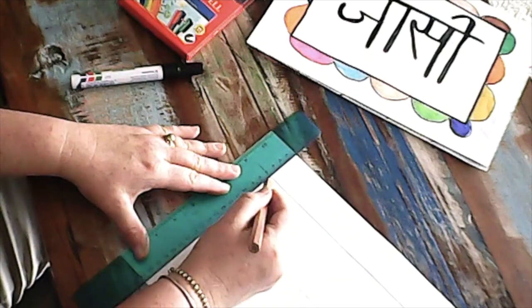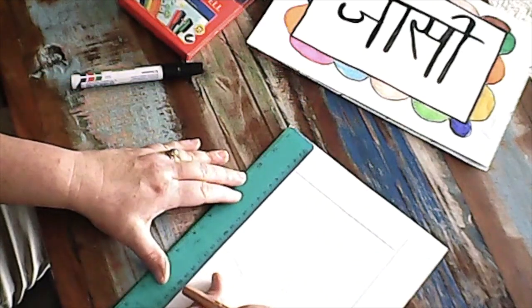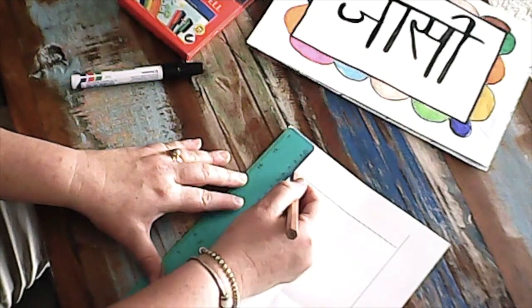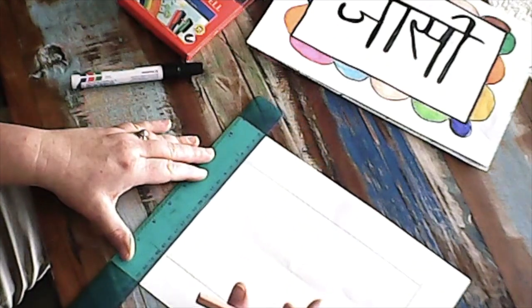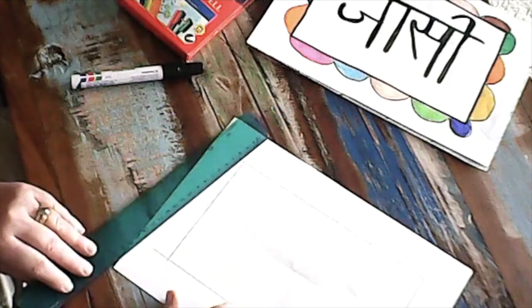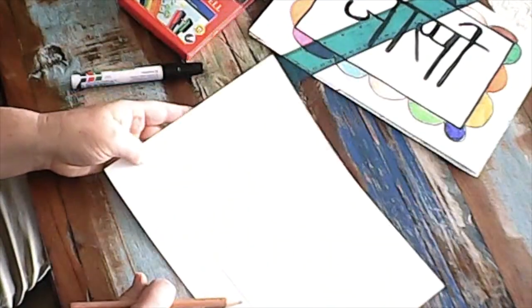I'm just using the width of the ruler at this point. I'll just rub these bits out so I can make the centre part a little bit smaller. I think this helps with this activity because you don't want to make the letters too big or too small, and that just gives you a really nice framed area.